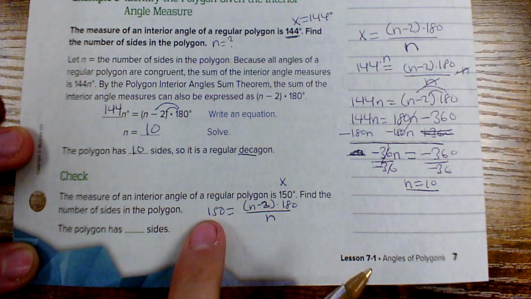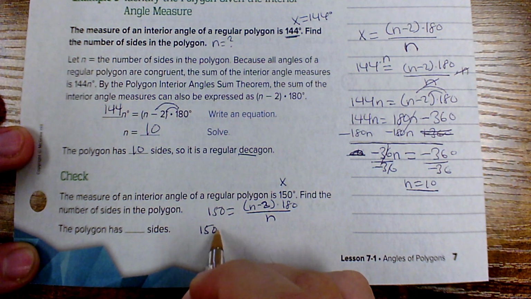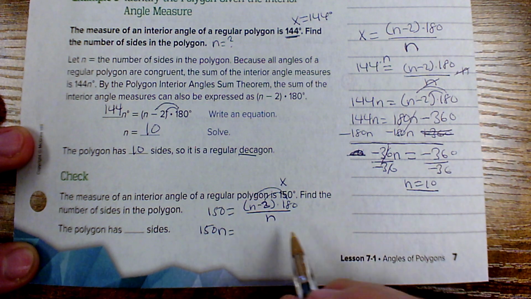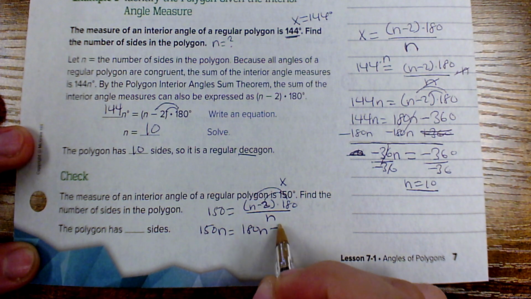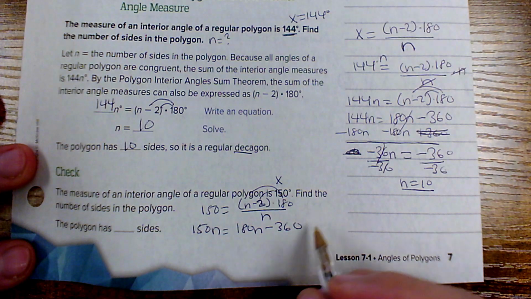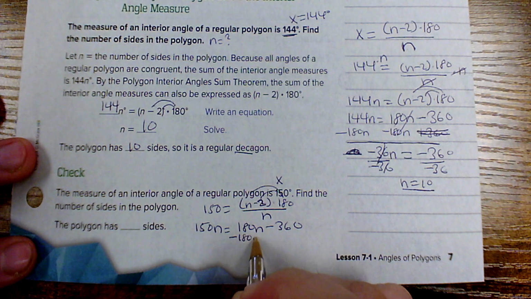You move the n over to the other side, and then we'll distribute the 180. So we get 180n minus 360. Just to skip a few steps, but the same idea here. Subtract 180n on both sides.